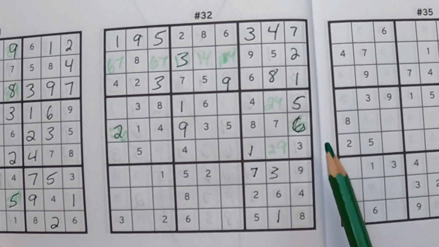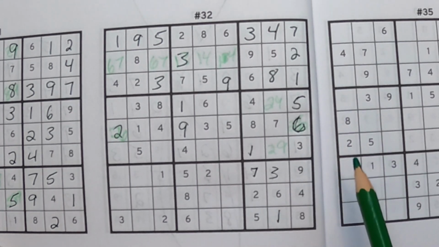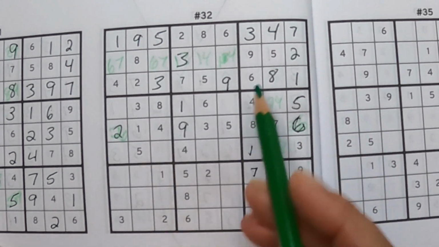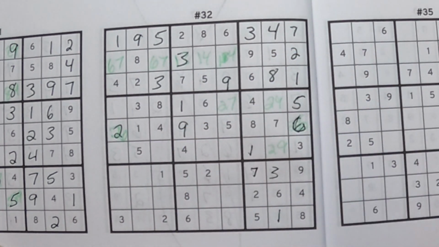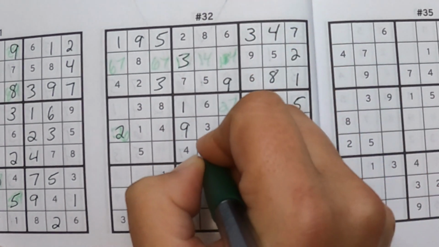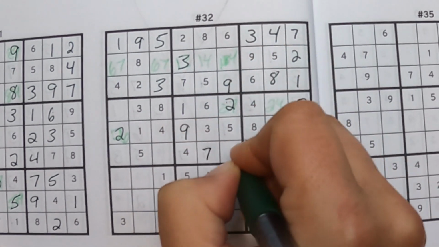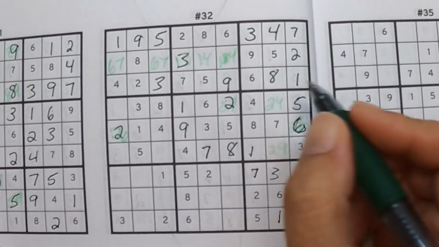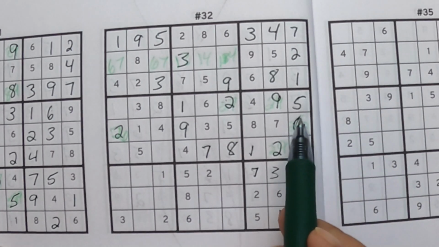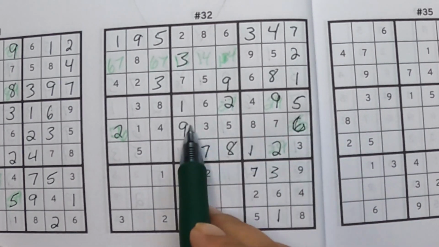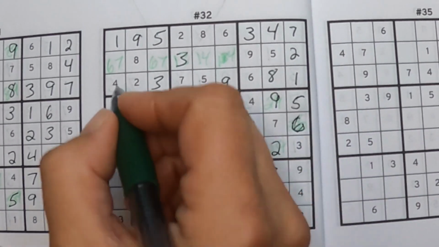For this box, we're missing 2, 7, and 8. We've got an 8 here, so 2, 7. Oh, 2 and 8 here, so this is our 7, 2, 8. That 2 makes this our 9, 2. For this row now, we're missing a 7.